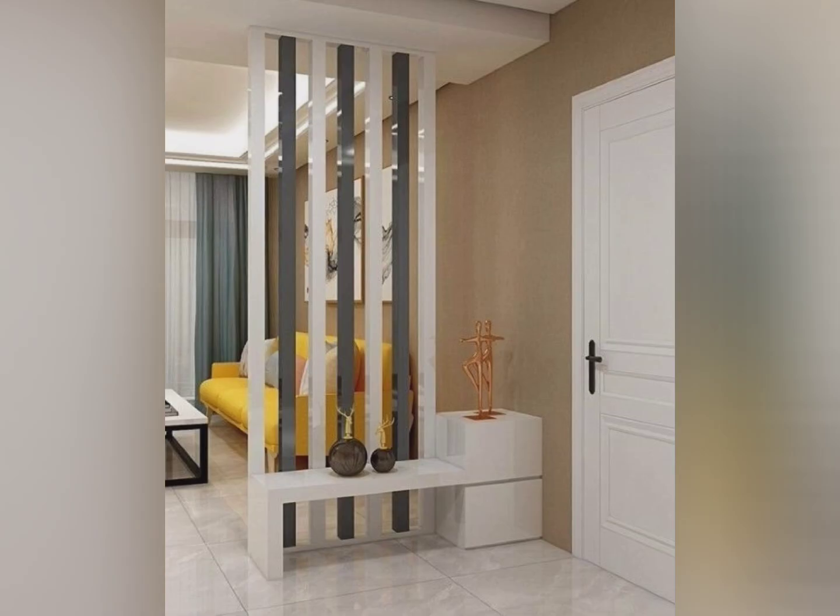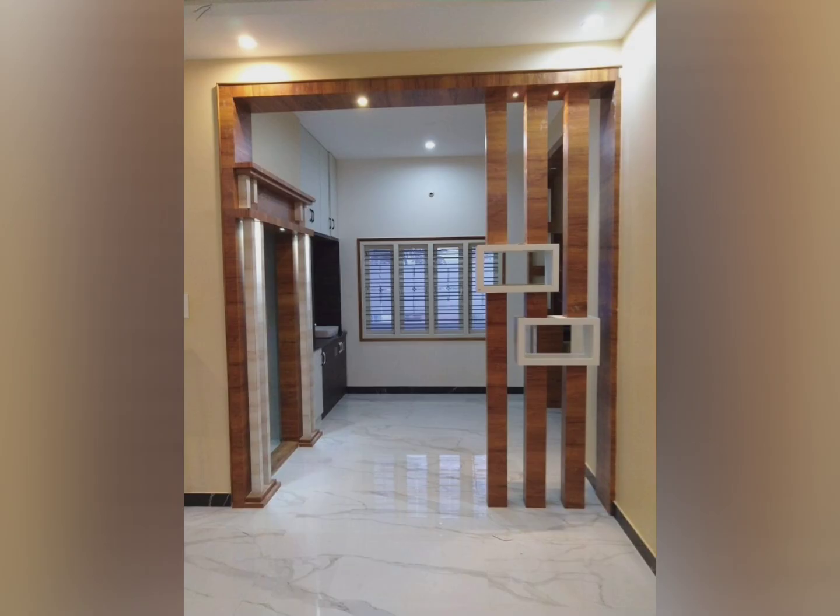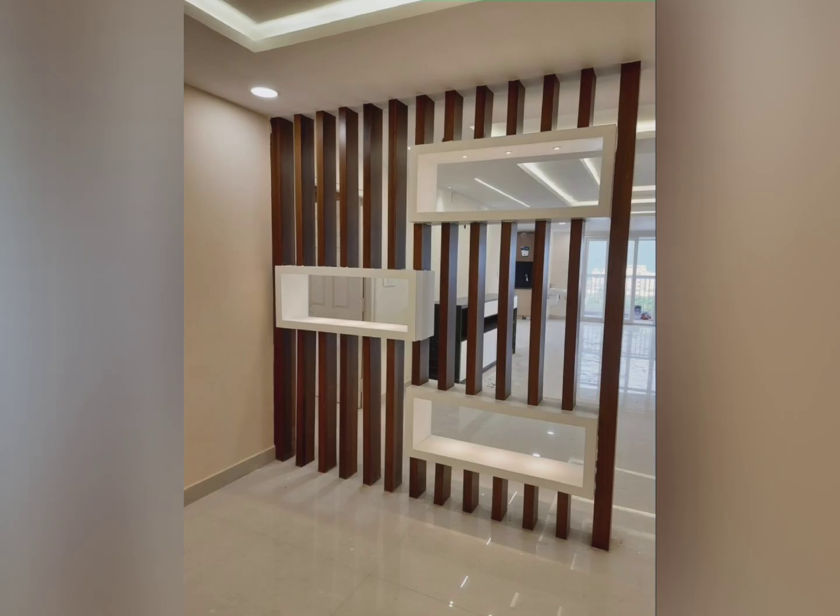Another point to remember is the design and style. Choose a style that complements your room decor. Example: modern, traditional. Even consider the patterns, colors, and textures that harmonize with the existing interior.